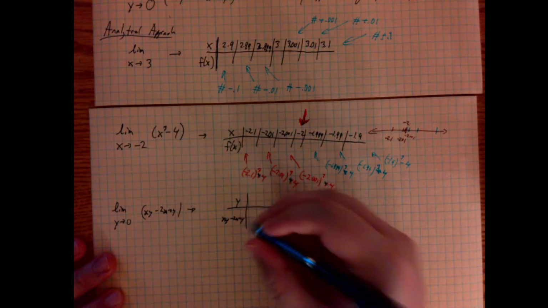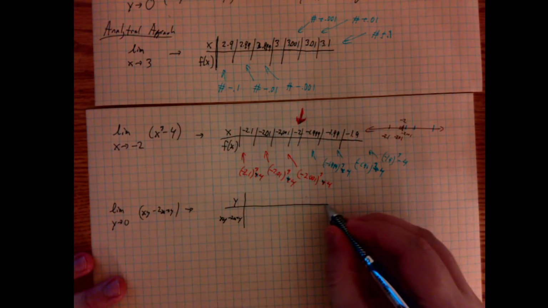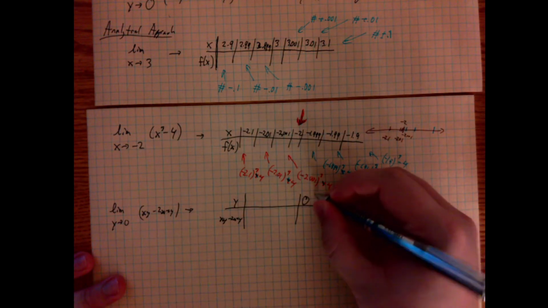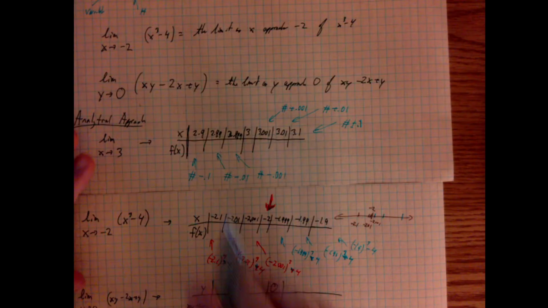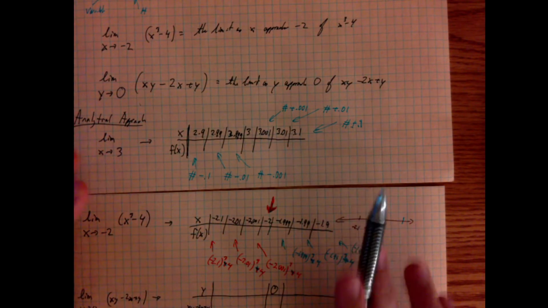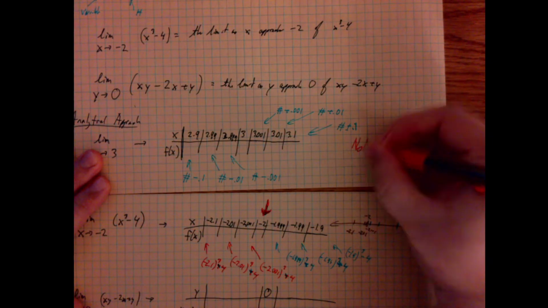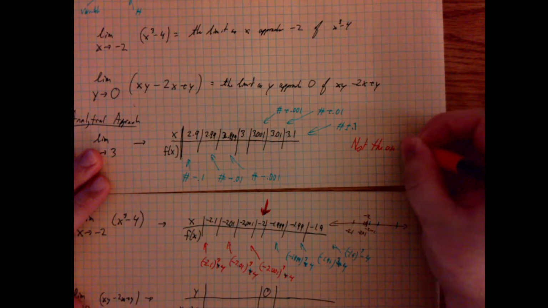Notice rather than using f of x, since it has more than one variable, I don't want to use f of x. My goal is to plug into the y's. I need values that are close to y. Now I can always use this setup. This works. Do note, this is not the only option.